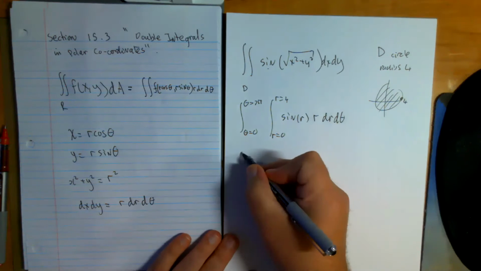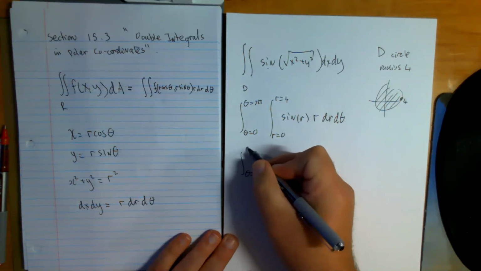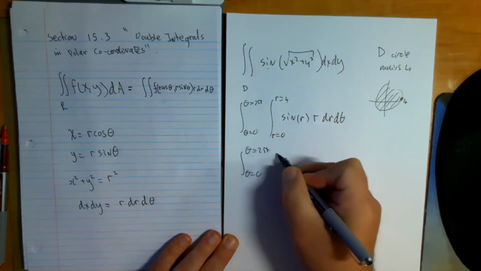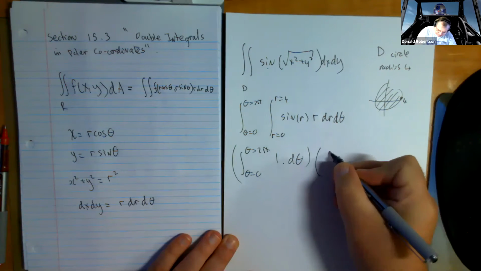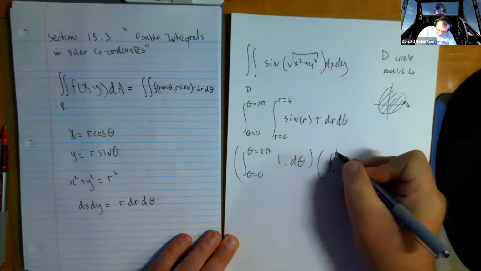Okay, this is a variable separable situation. And I'm just pulling out a 1, and that way I can do that guy, and that way I can now focus on this fella.